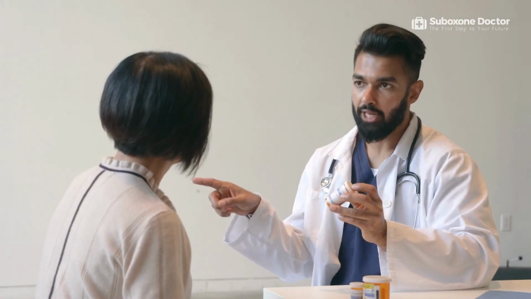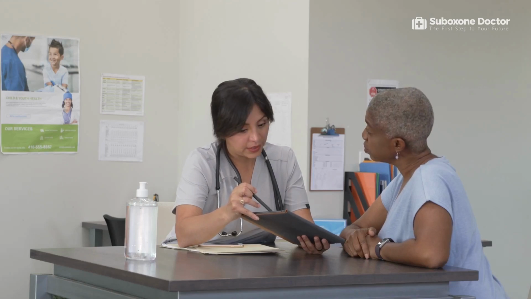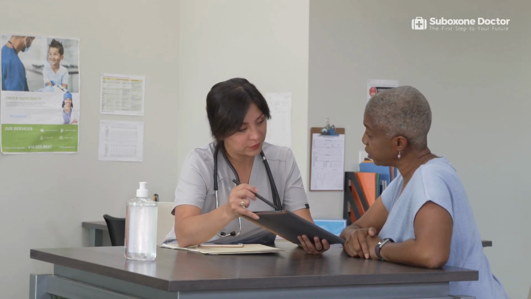A certified Suboxone doctor can prescribe Suboxone. It is generally taken once a day as a tablet or a film strip that dissolves under the tongue. The dosage and frequency of Suboxone treatment vary depending on the individual's needs. Suboxone doctors usually start their patients on a lower dose and increase it gradually over time as needed. One thing to note about Suboxone is it's a Schedule III controlled substance, which means it has a potential for abuse and addiction due to its buprenorphine content. However, the naloxone in Suboxone helps reduce these risks.